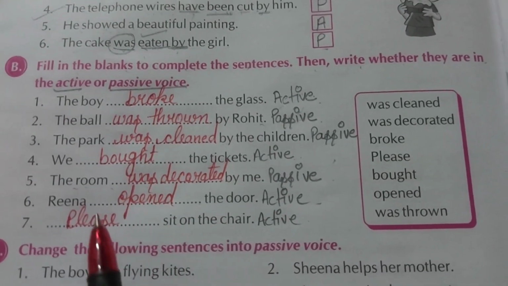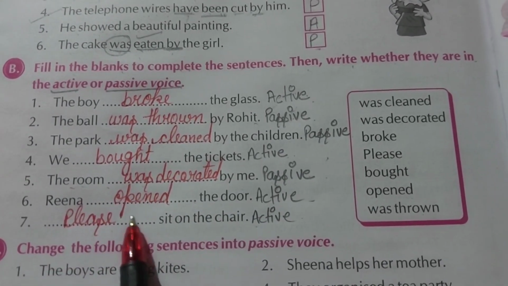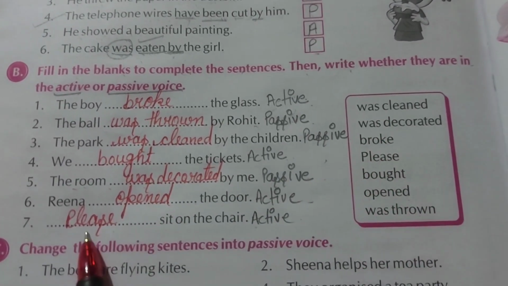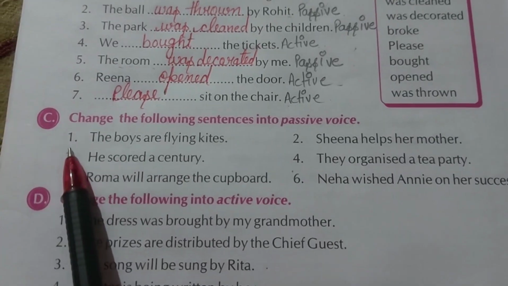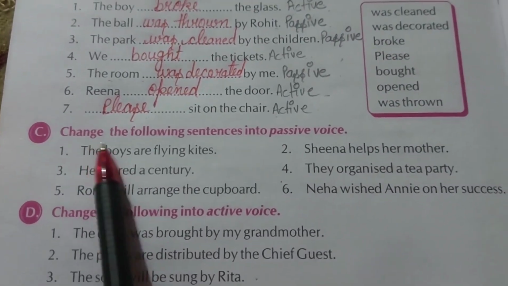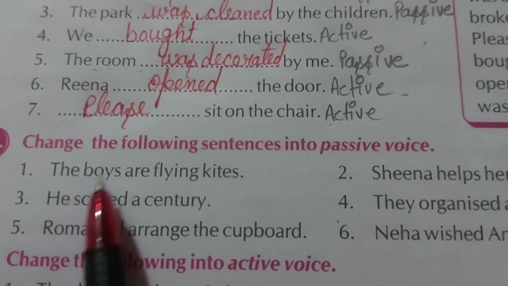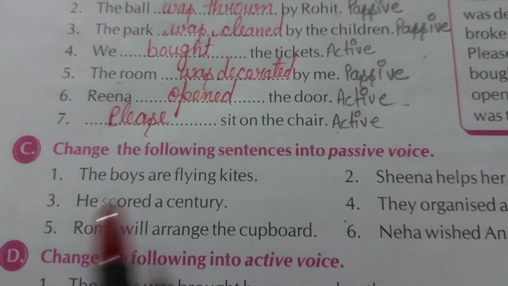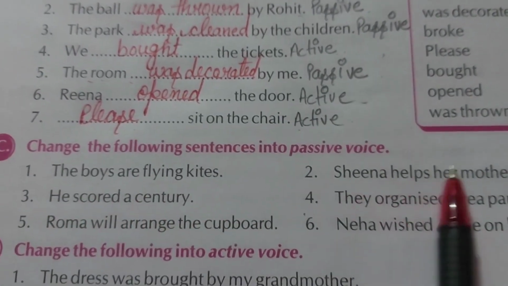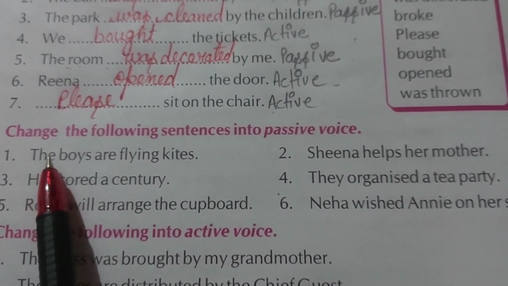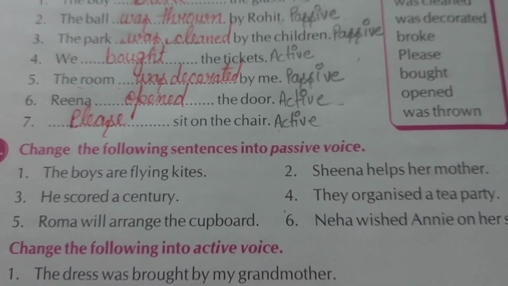Put here. Dash it on the chair. You are requesting someone. The tone is requesting. So find the word: please will be there. Okay. Now it's time for the C part. Just change the following sentences into passive voice. First of all, let me read all the sentences that are in active. So we will do this by changing them into passive.